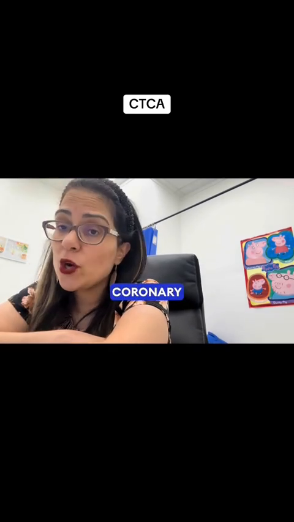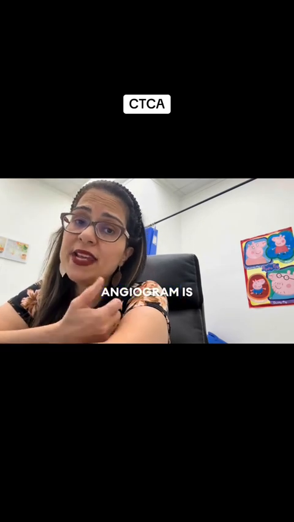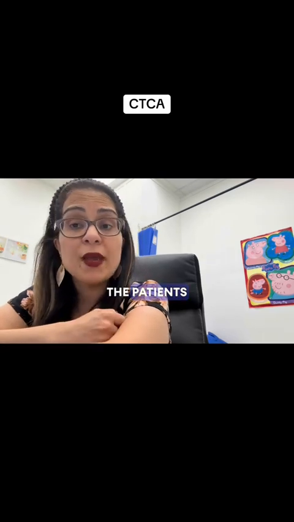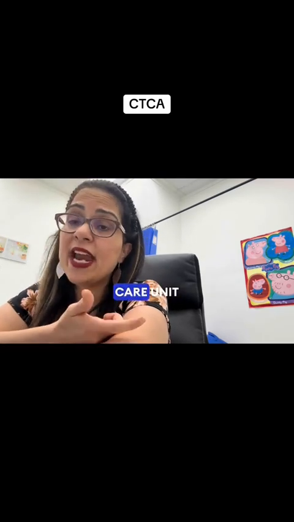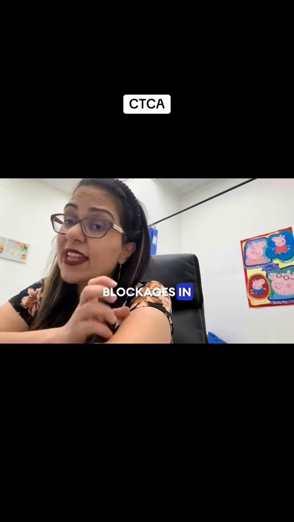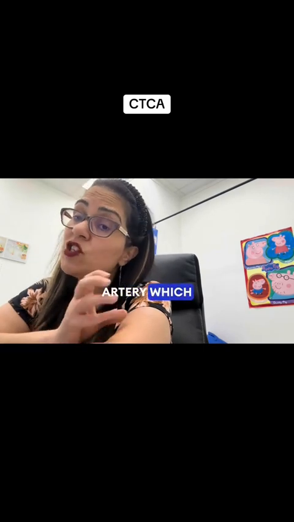So today our topic is CT coronary angiogram. I'm sure you guys have all heard about coronary angiogram. Coronary angiogram is a traditional procedure that is performed on patients in the hospital in a cardiac care unit, where we are looking for any blockages in the coronary arteries. What is a coronary artery? A coronary artery is an artery which supplies the heart.